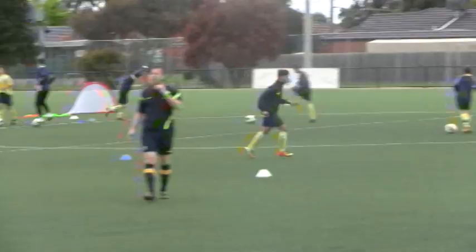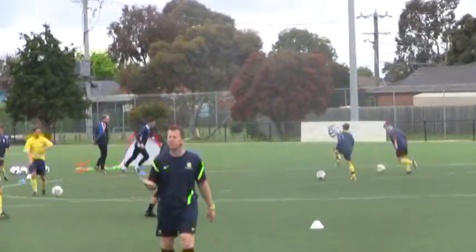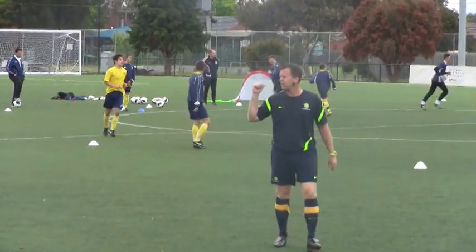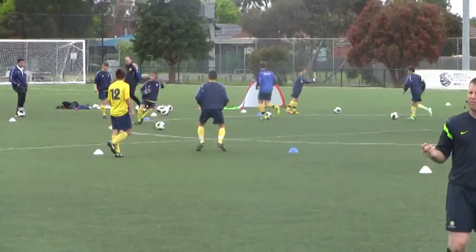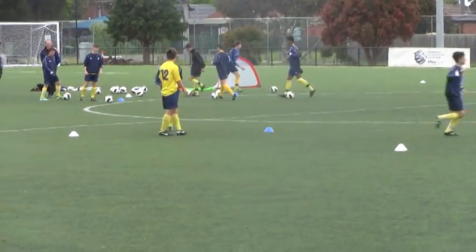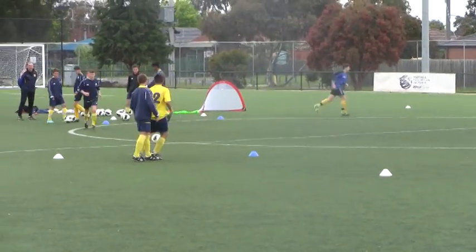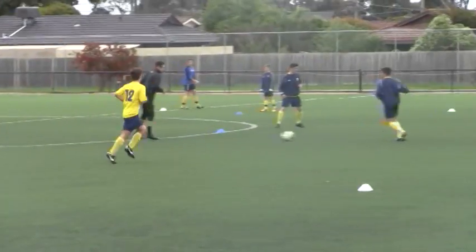Okay, so again, yesterday we said we wanted more PDE, perception, decision making, execution. So the first part of that practice, there was no decision making in there for the players. Now we've added a little bit of decision making based on communication, which is one of the core skills. Okay, so getting the players to make a decision based on information they hear verbally.